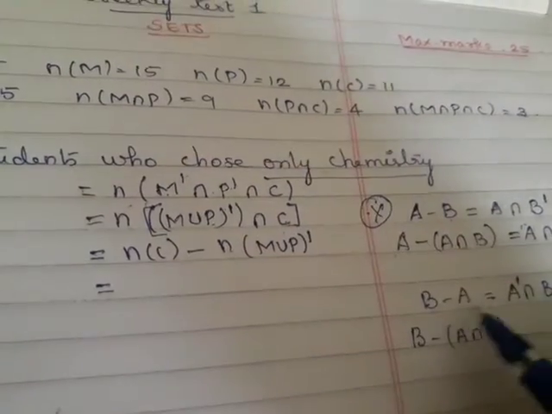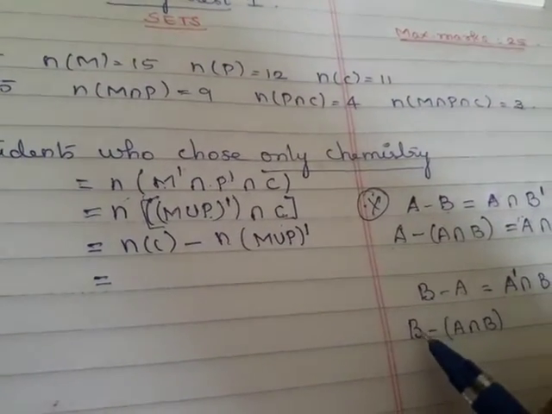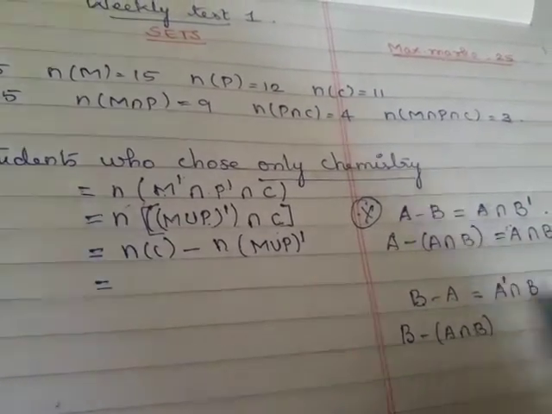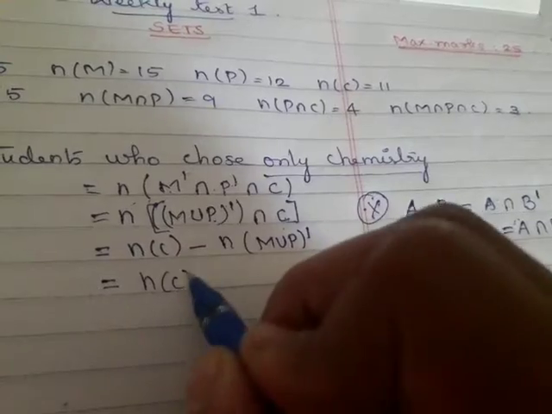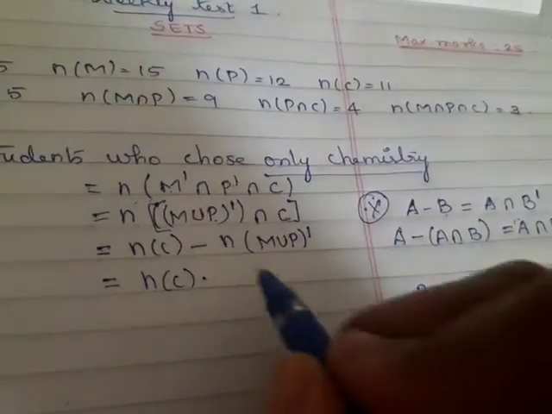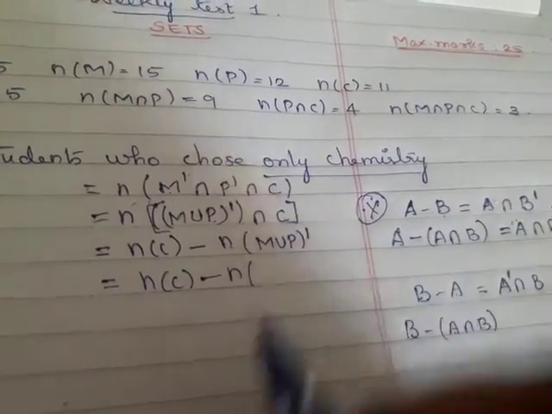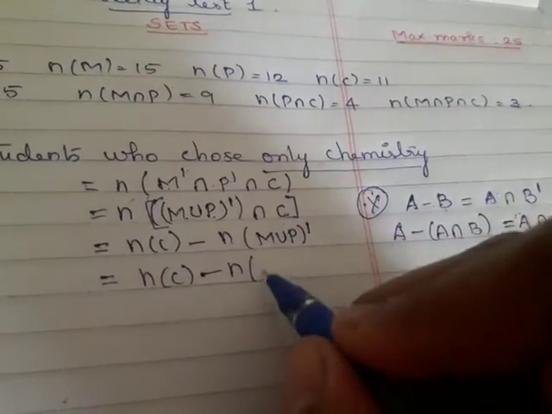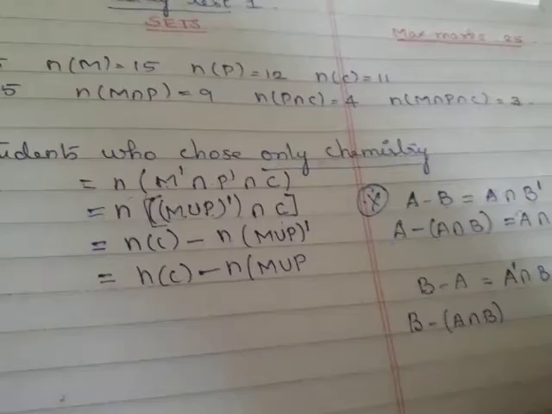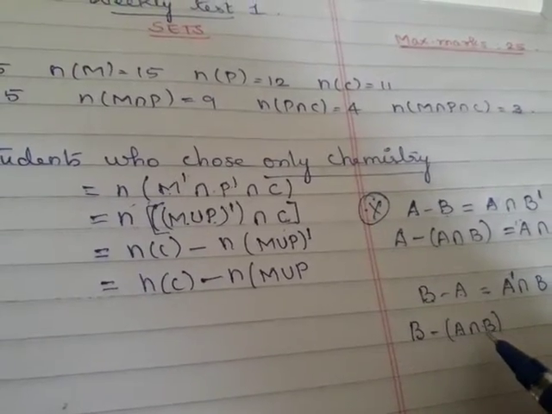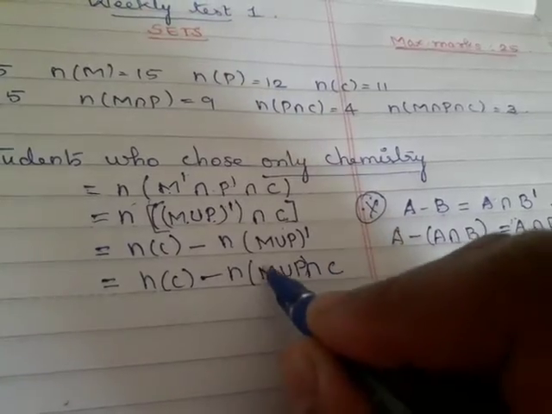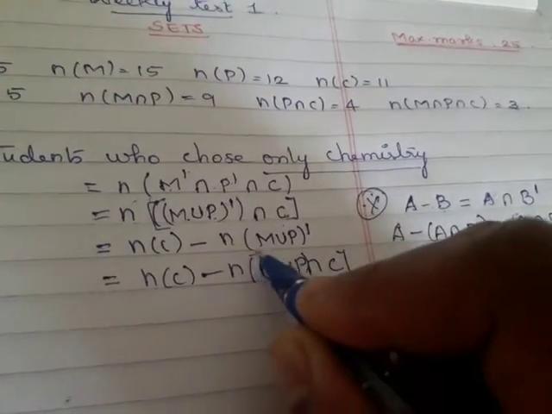Now this can also be written as the second set minus the intersection of the first set and the second set. So n of C, then minus n of A, which is M union P here, M union P intersection your second set, which is C, right?